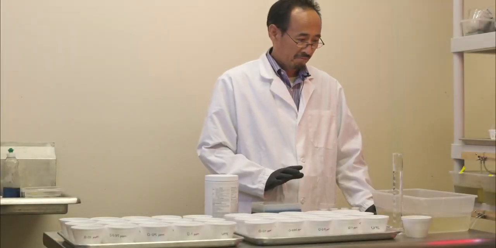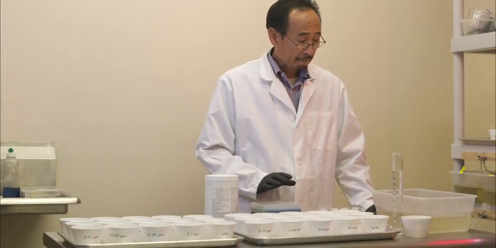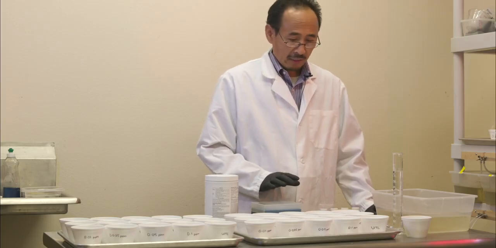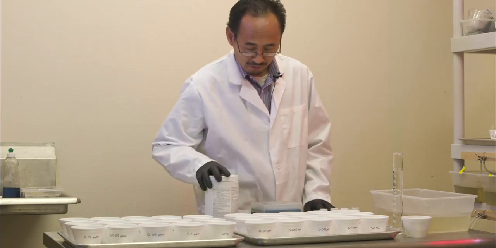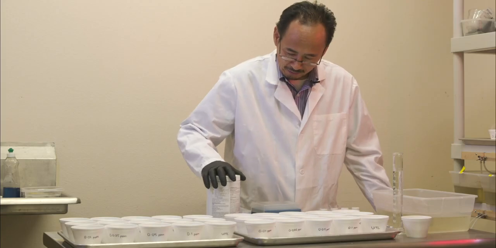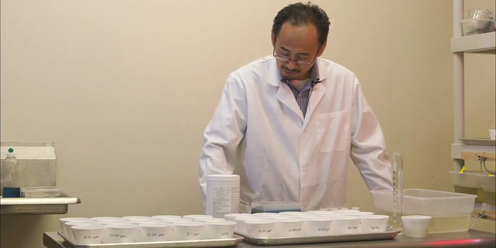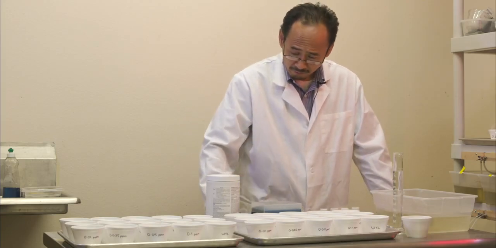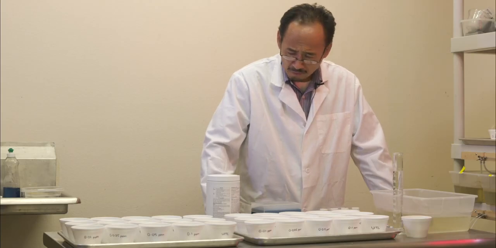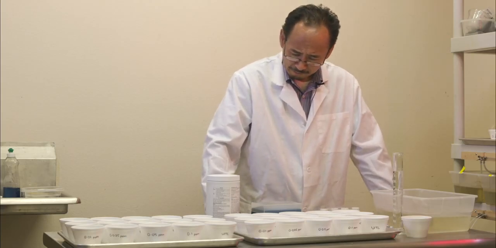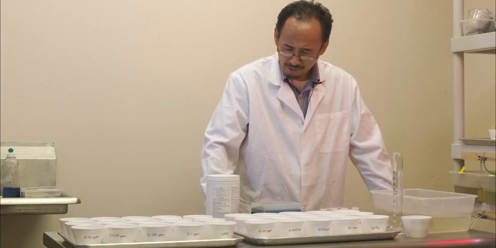This is the setup for bioassay for BTI. As you can see here, we have test material. It's a 37.4% water dispersible granules, or 3000 ITU per milligram water dispersible granule.